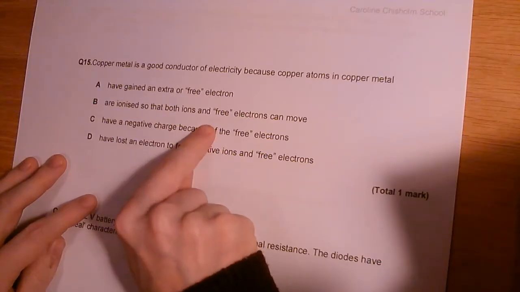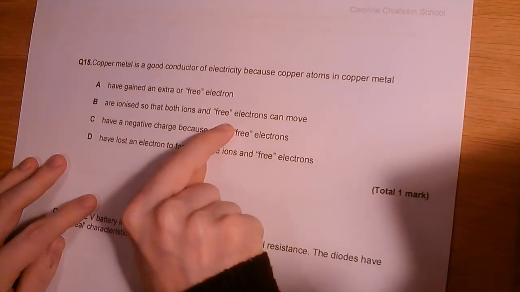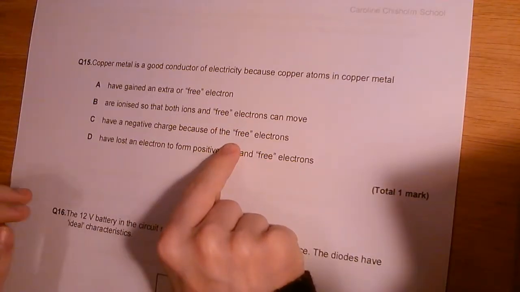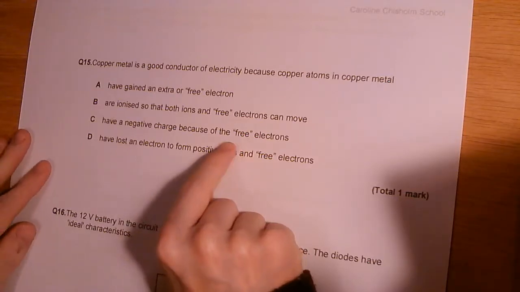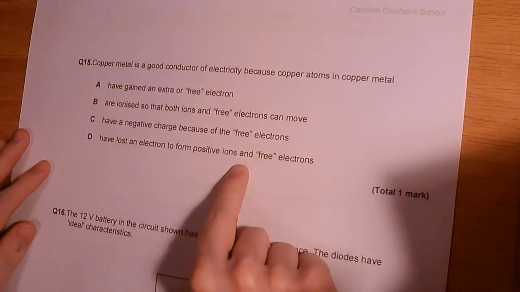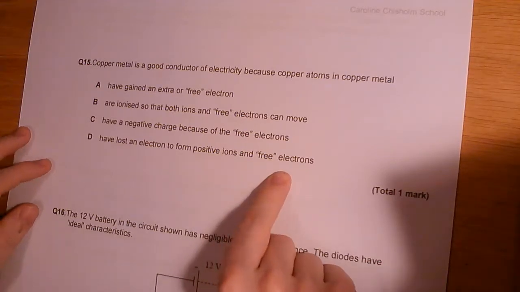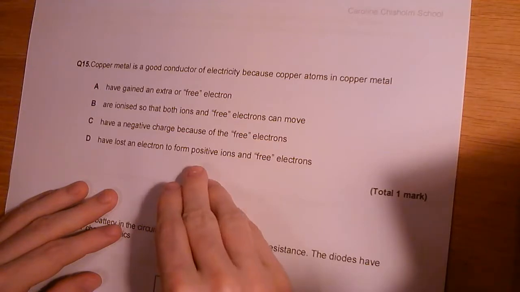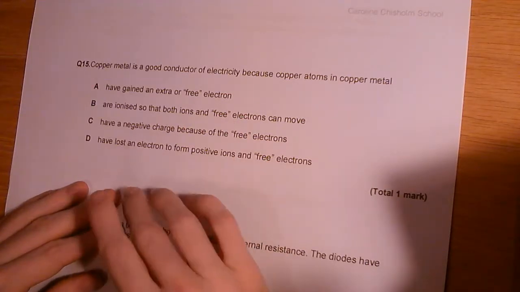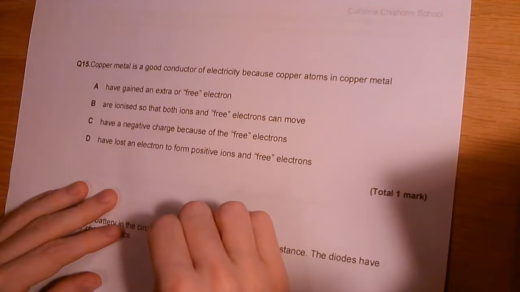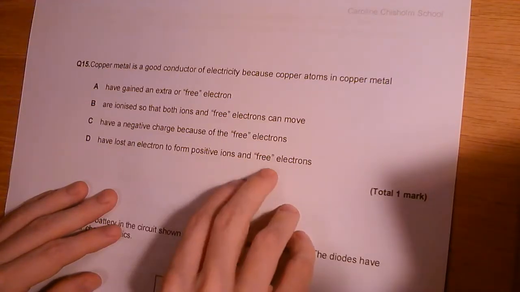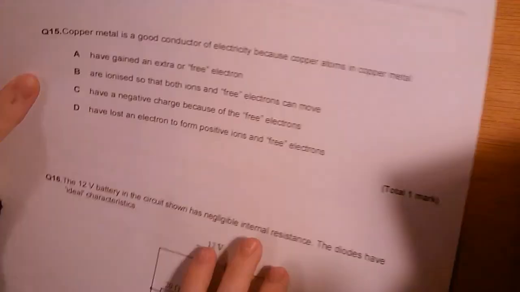They're ionized, so both ions and free electrons can move. It sounds like we've made a plasma there, and that's probably not true. Have a negative charge because of the free electrons. Again, copper isn't negatively charged, otherwise you'd get a static charge every time you touched a bit of copper. They've lost an electron to form positive ions and free electrons. That is exactly how it works. These atoms don't hold on to their electrons very well, so some of the electrons will tend to drift off into the material. We'll end up with positive ions left behind, and then these free electrons are able to move around. So it's got to be 15D.